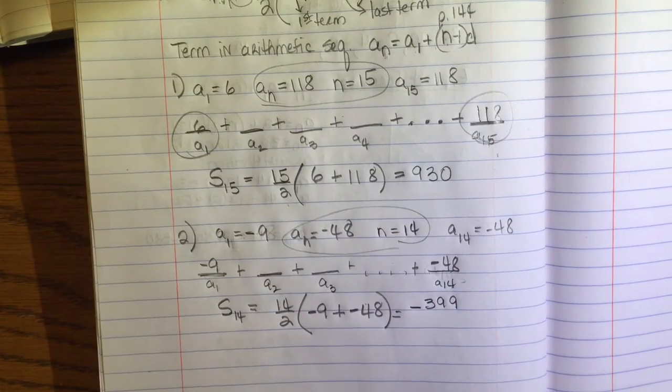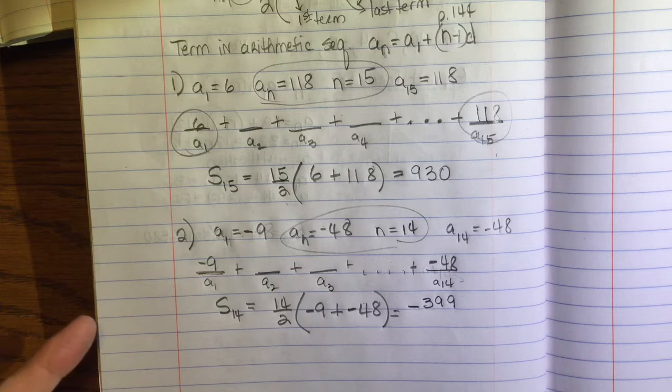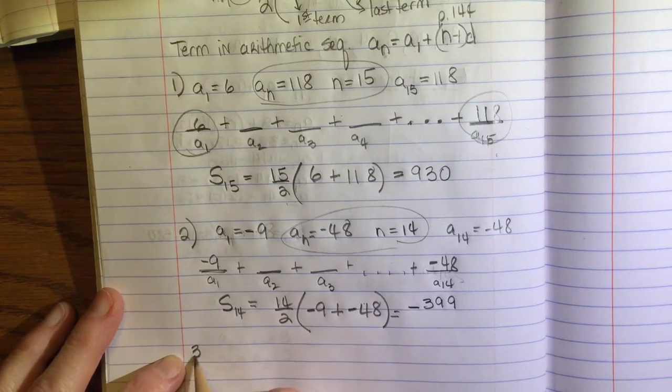Okay. And those pretty much are the simplest because you're given the information that you need to be able to find the problem. They give you the first term, they give you the last term, and how many you're adding. Now, let's look at a little bit different type.